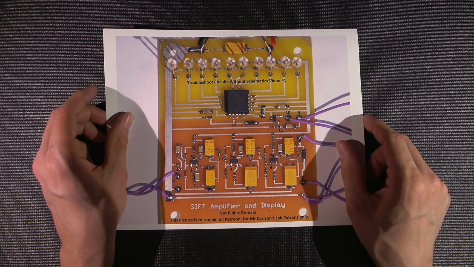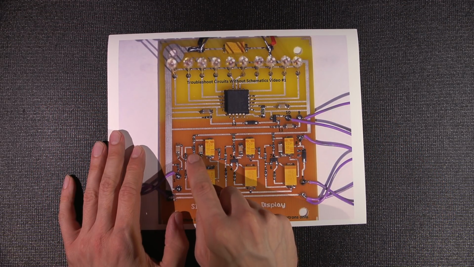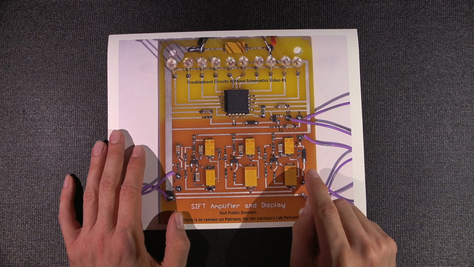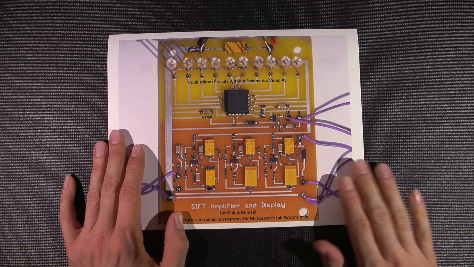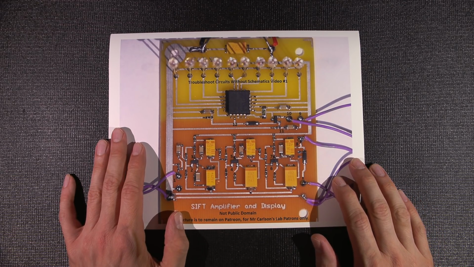Just before we get started following the signal path through the SIFT amplifier and display board, below this video are a couple of attachments that you should download and print off. One of those attachments is this picture right here with numbers on it showing the different test points as we go along through the amplifier section and up to the display IC right here.